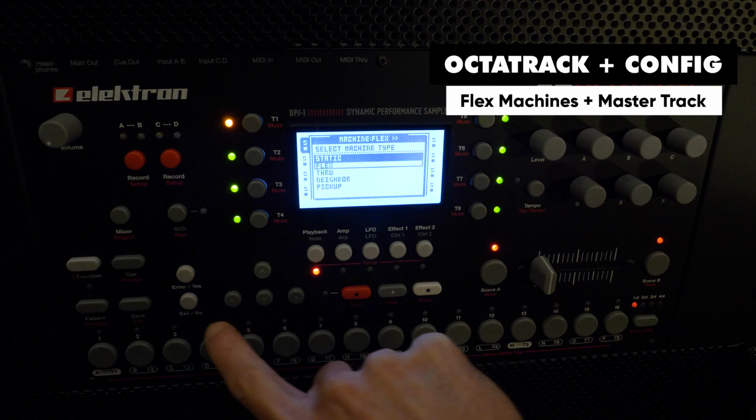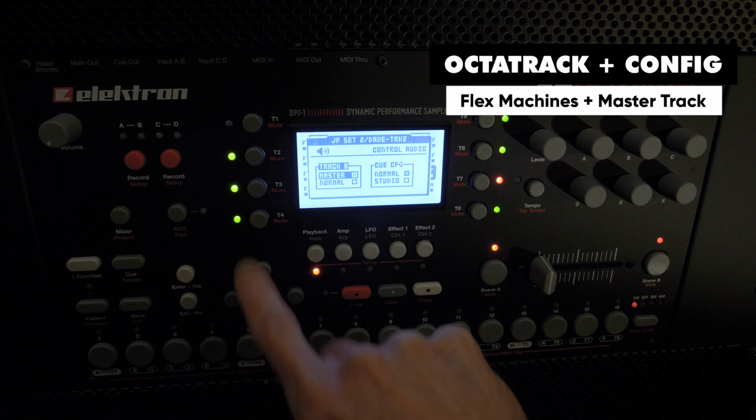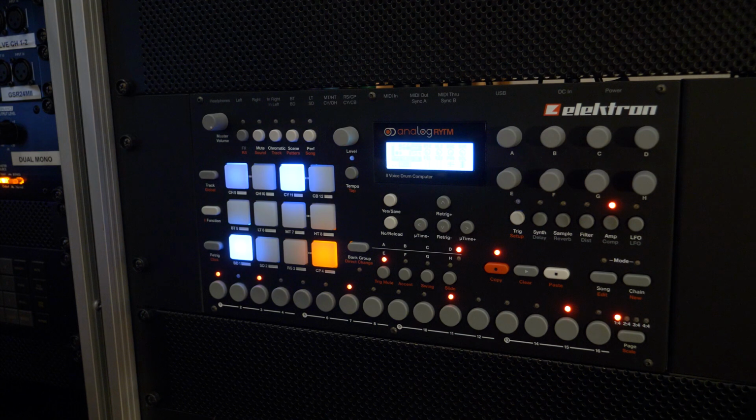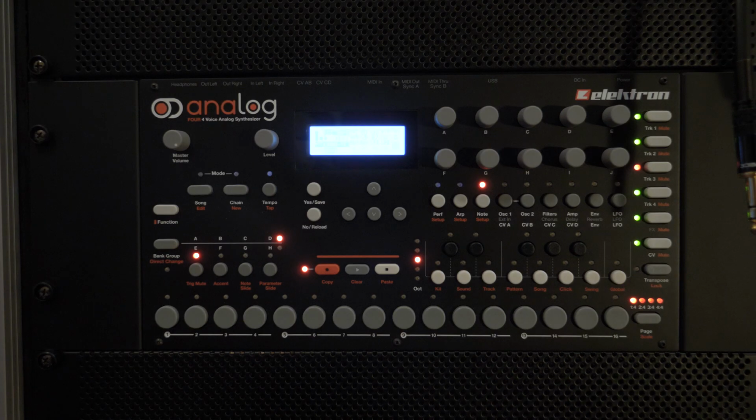Tracks 1 through 7, I'm going to make those flex machines, and then track 8, I'm going to make the master. Okay, so at this point, I think we've got enough with the Elektron machines. We've got our groove with the Octatrack going with ambient things. We've got our beat with the Analog Rhythm and some synth parts on the Analog 4.